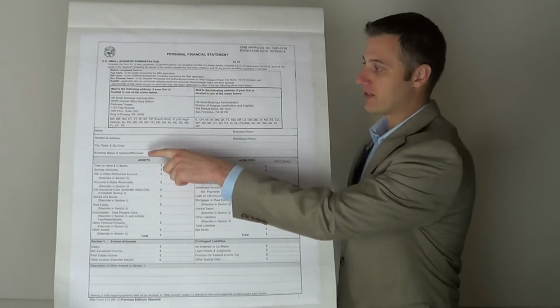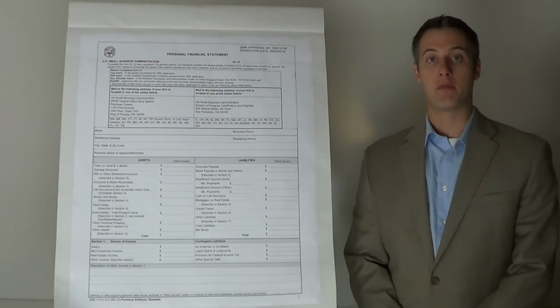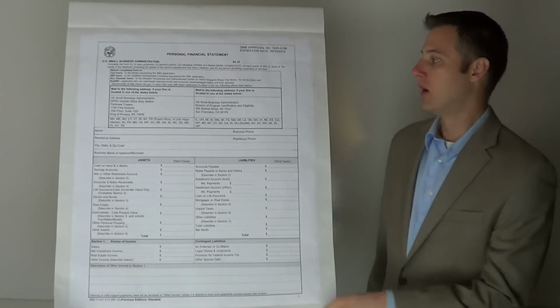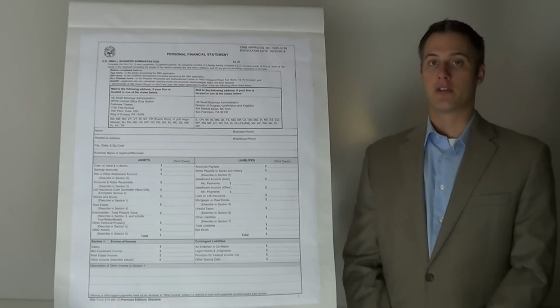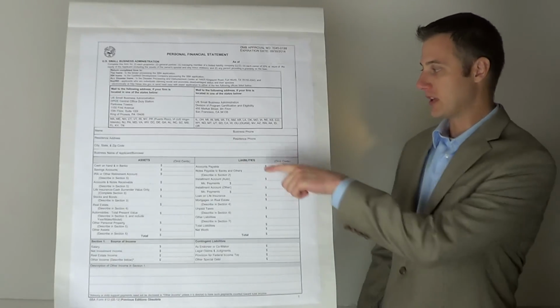Okay, residence address is below that. I recommend putting wherever you live currently. That's usually your personal or your primary residence. However, it could be an apartment, or wherever you're living currently. Below that is business name and applicant name. This is the only field that I recommend leaving blank because this may change depending on advice from your banker, your CPA, other financial advisors, your attorney, etc. So leave that blank.